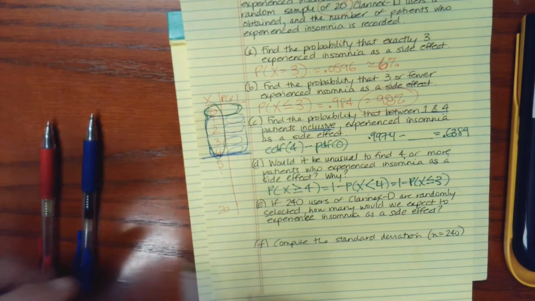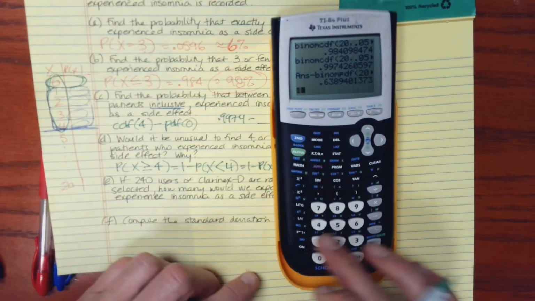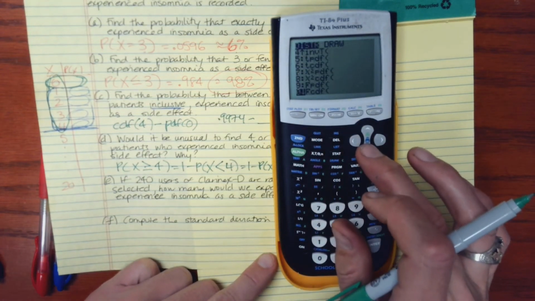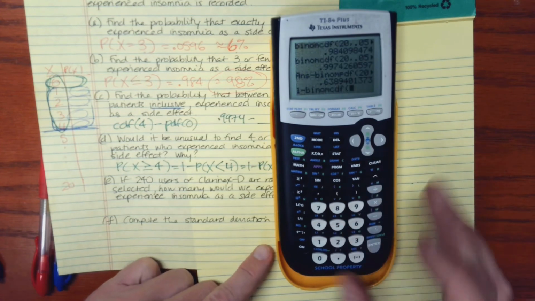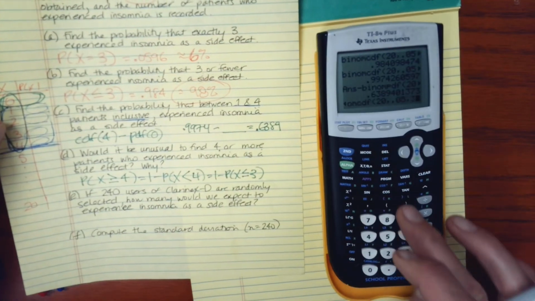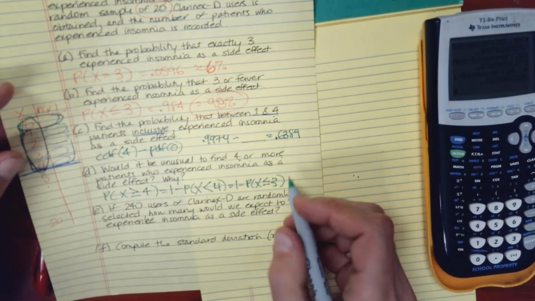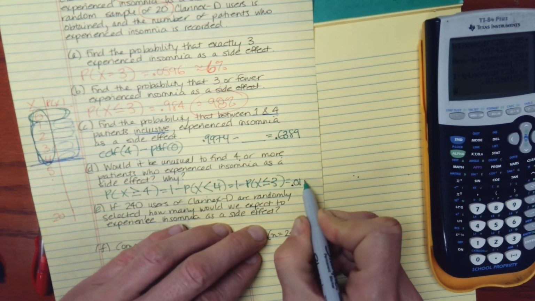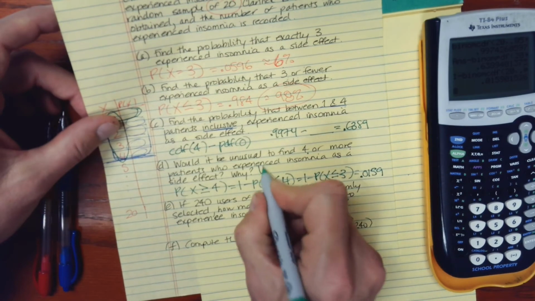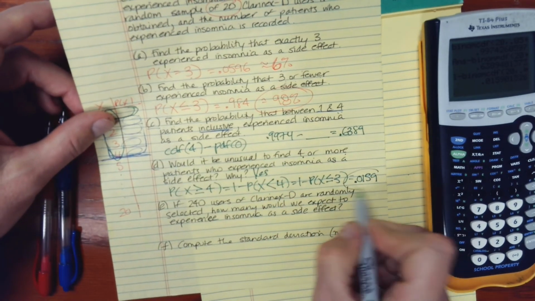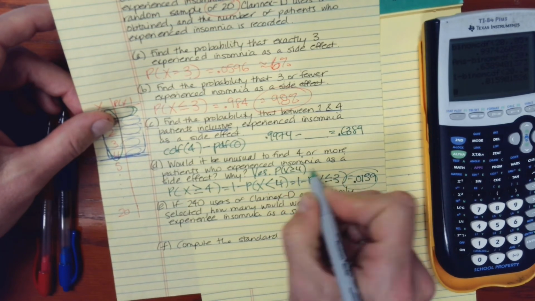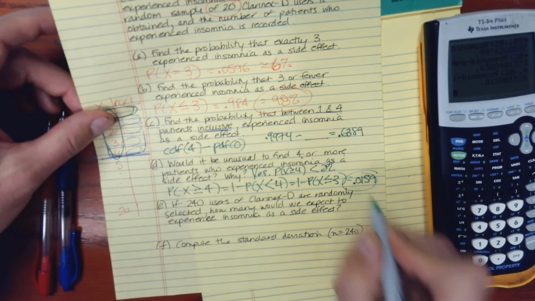So I'm going to take 1 minus the cumulative probability with 20 trials, 5% chance of success, and 3, and that's 0.0159. So less than 2% chance. Is that unusual? Yes. The probability that x is greater than or equal to 4 is less than 2%.